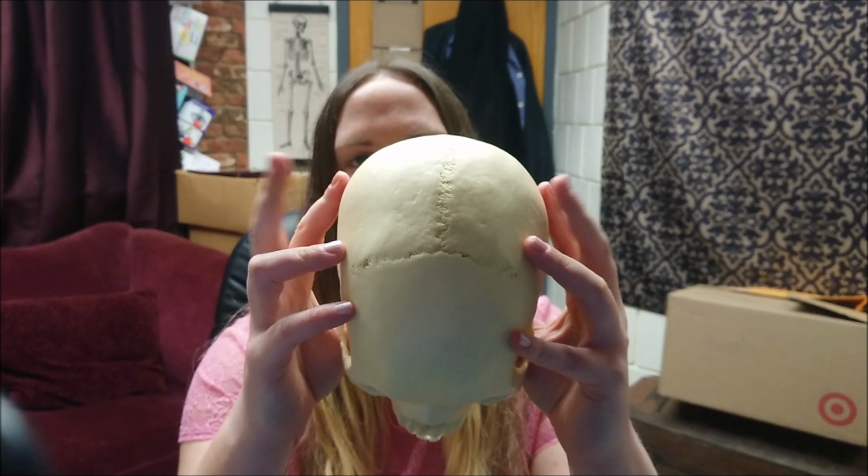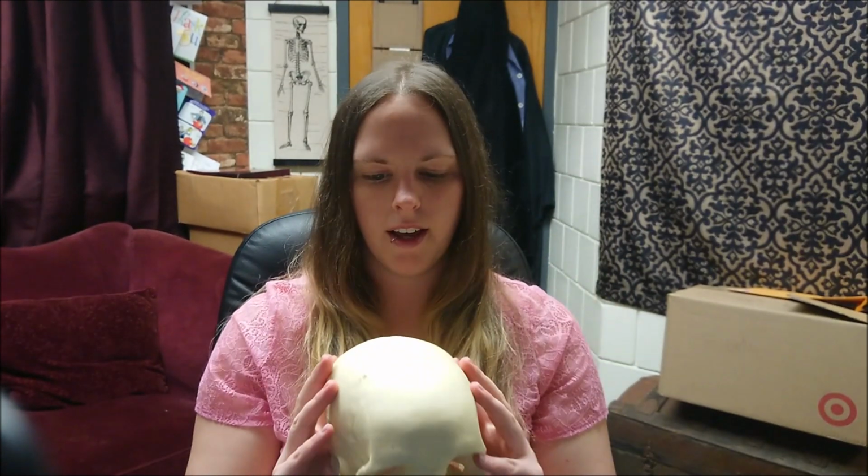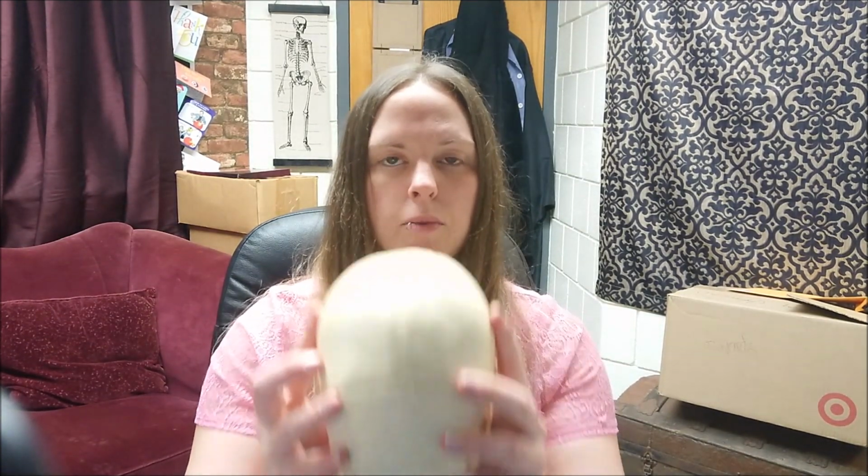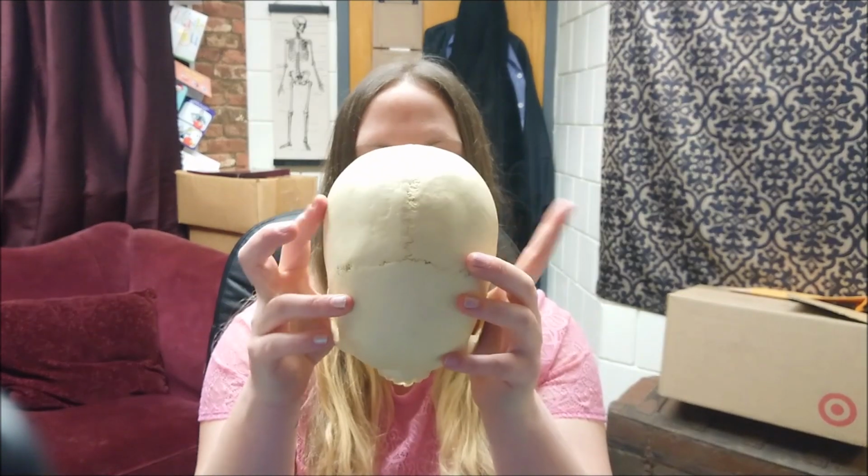Next we have parietal bones. So the parietal bones are one on each side. That's separated by sagittal suture and the coronal suture and the lambdoidal suture. So parietal bones are surrounded by sutures. You have one bone on each side.